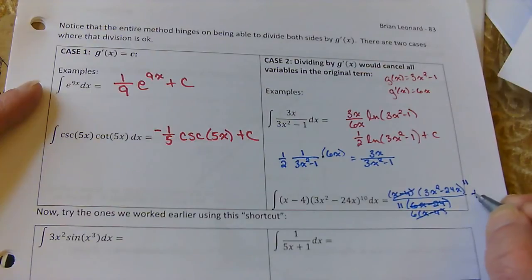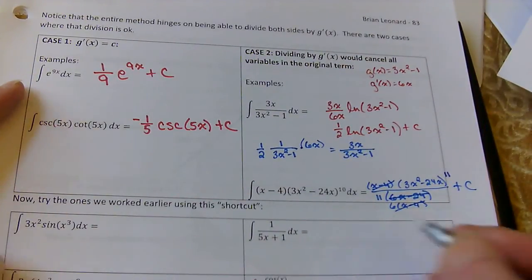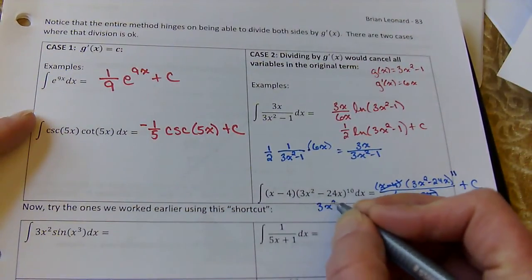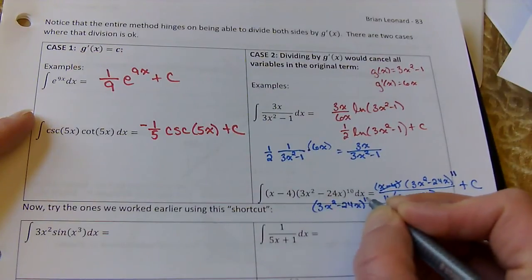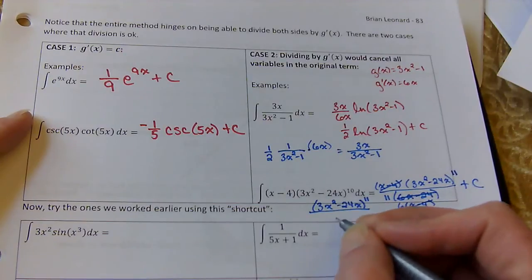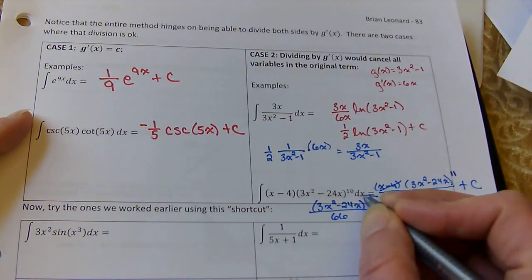Oh, plus c. And so you're left with, I don't know why there's not enough room here, 3x squared minus 24x to the 11th divided by 11 times 6, which is 66, plus c. Whew.